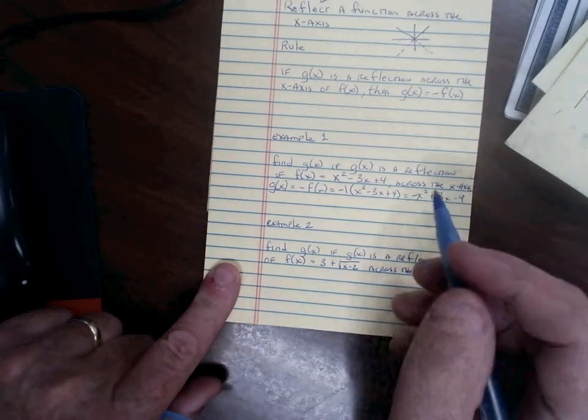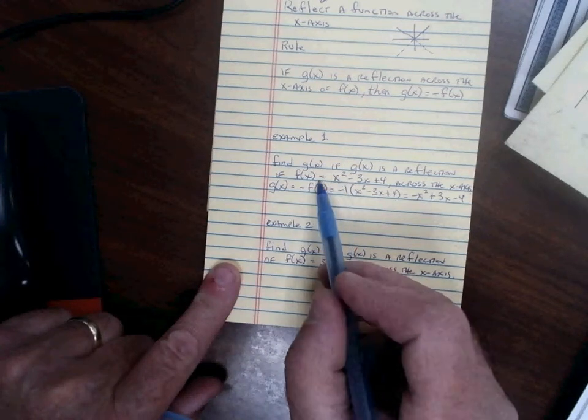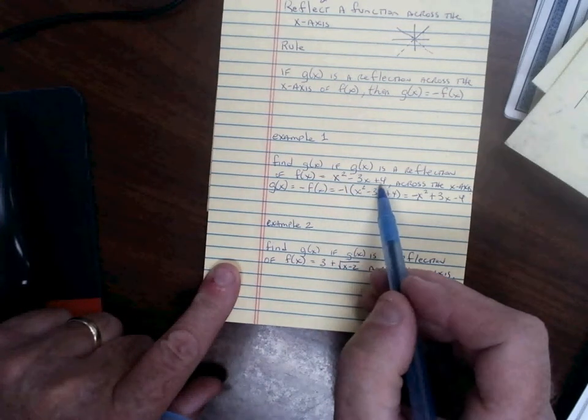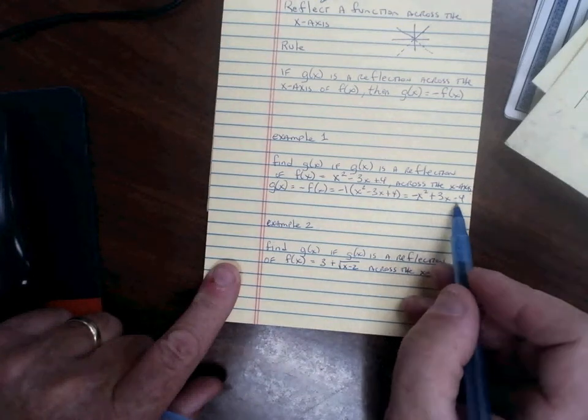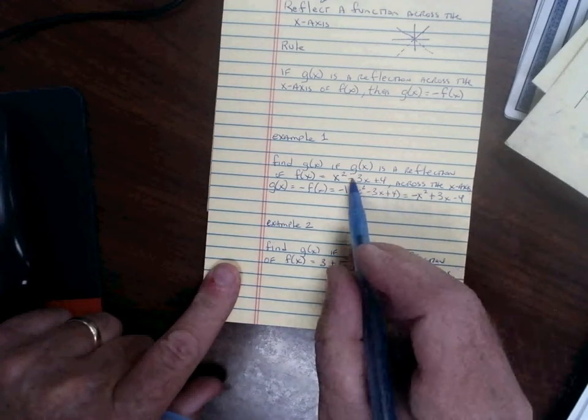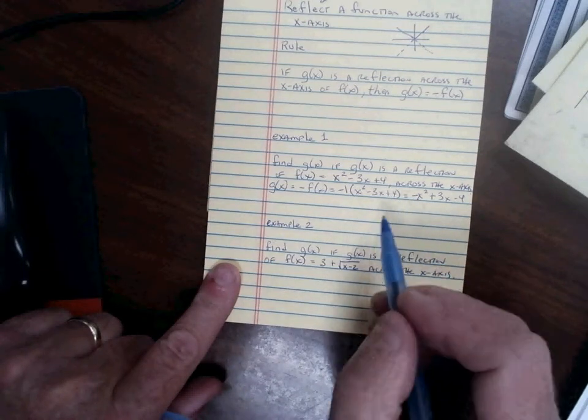If you would stop the video, graph f of x equals x squared minus 3x plus 4 on your calculator, and then graph g of x equals negative x squared plus 3x minus 4 on your calculator, this one in y1, this one in y2, and verify that these are reflections of each other across the x-axis.